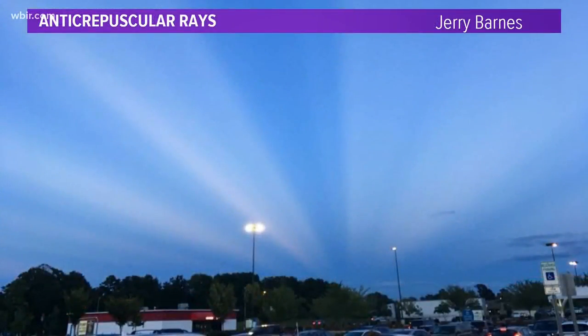This is a picture of anti-crepuscular rays and was actually taken facing away from the sunset. Yeah, these are parallel beams of light from the sun high up in the atmosphere. I know they don't look parallel, but they are. Because they are parallel, they appear to converge in the distance at the anti-solar point, which is the point directly opposite the sun in the sky. And now this is an optical illusion, but it creates some really beautiful photos.